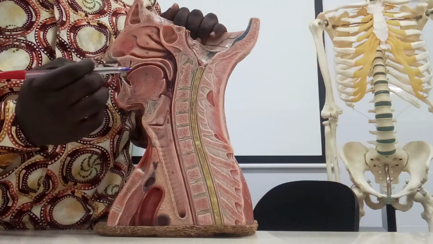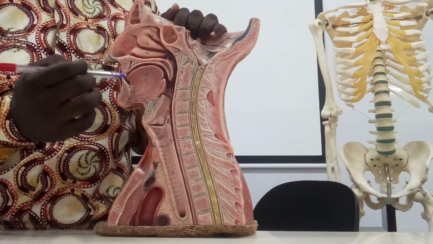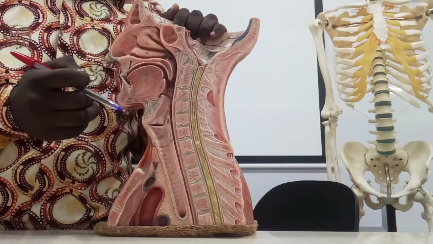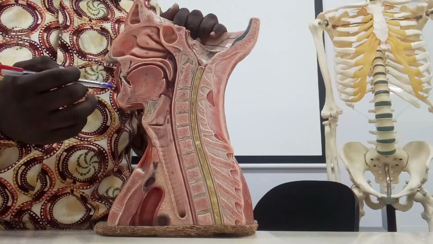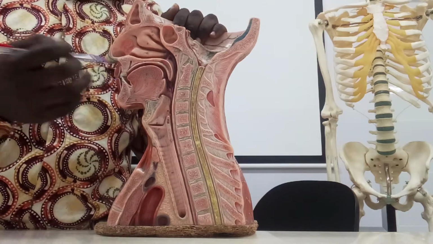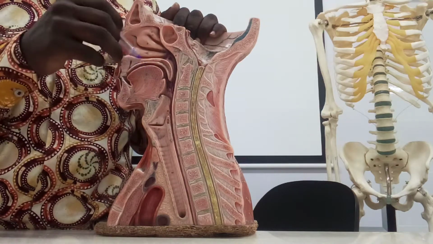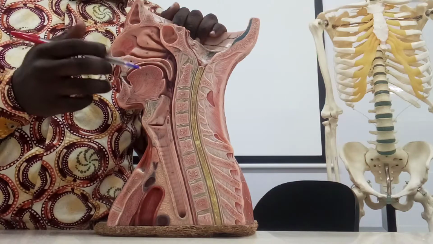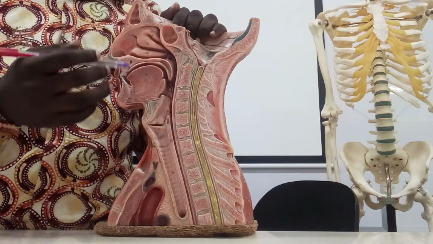Now mainly what we find is that the tip area will be mainly essential for tasting sweet. Of course, at the rear aspect, where we have a lot of the circumvallate papillae, it's mainly going to perform the function of tasting bitter things. And around the lateral aspects of the tongue, we are going to find the sour, and of course the salty things will be tasted.